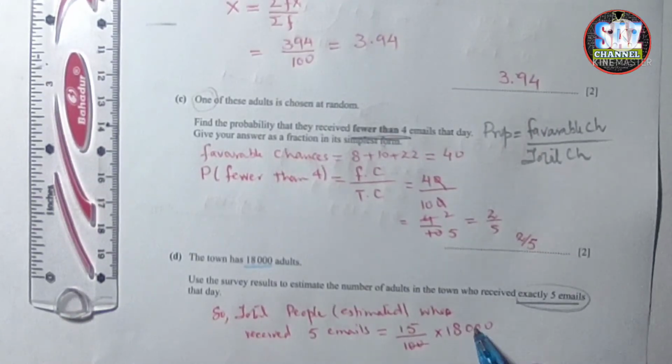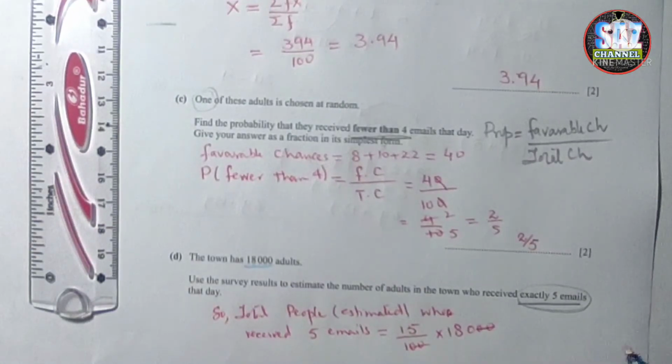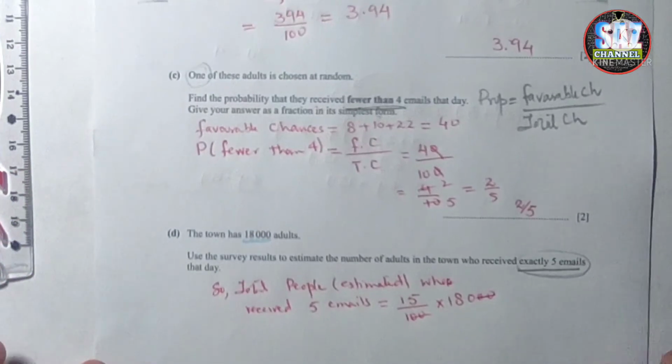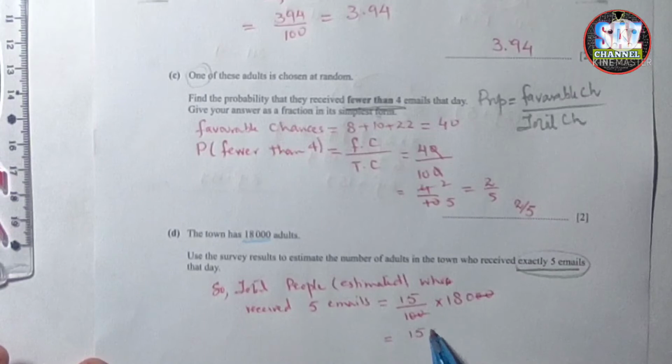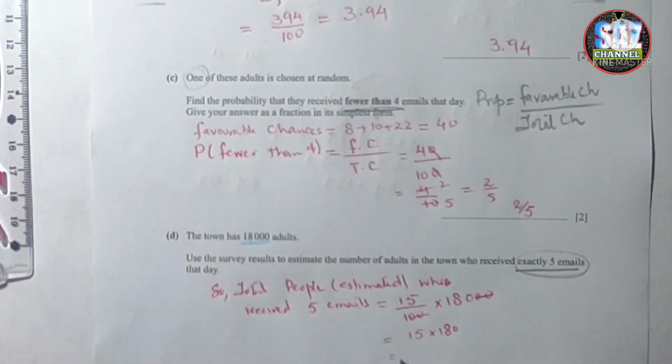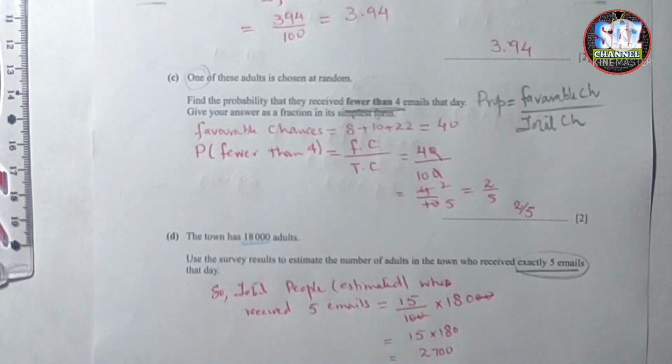Now look, 0 goes with 0. You have to observe my working style as well. During my calculation, I'm telling you how to make your calculation easy and how you can save your time and energy. 15 times 8, 180 multiplied by 15, and this gives me 2,700 adults.